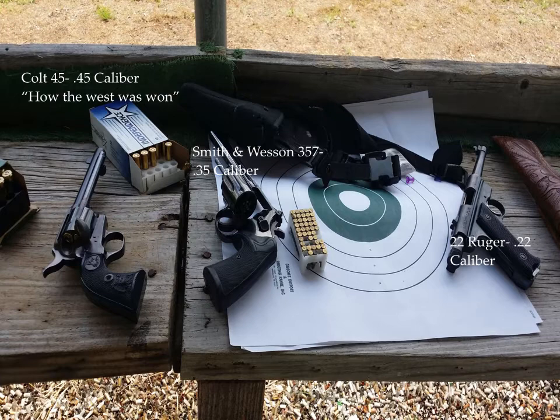On the left is a .45 caliber Colt 45 with a 160 grain bullet. In the middle is a Smith & Wesson .357, which is a .35 caliber and a 140 grain bullet. And on the right is a very small .22 Ruger, which is a .22 caliber with just a 40 grain bullet.